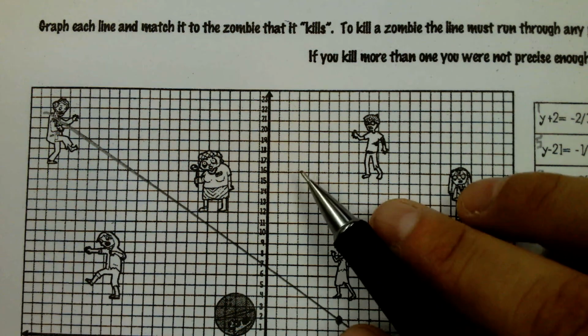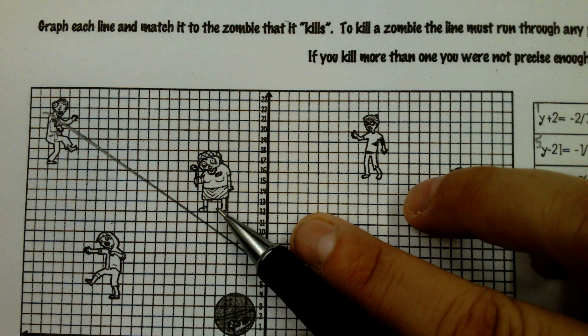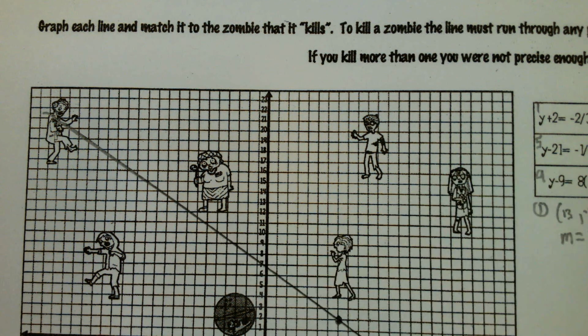Because if you're not careful, it's going to get the leg here when it shouldn't. Okay, so this is the one we kill. So we look for that one at the bottom and we write it down.